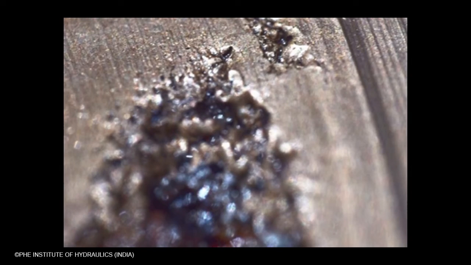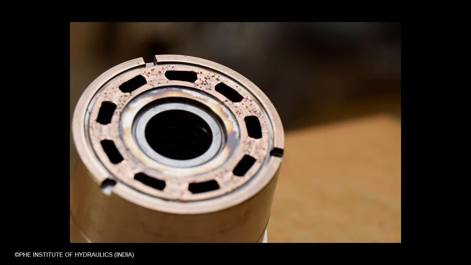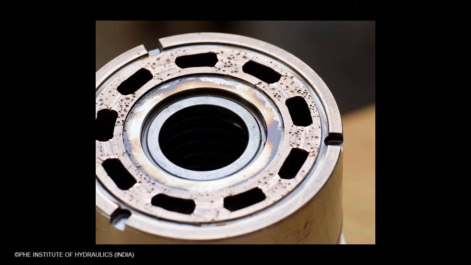Pitted surface is visible under a microscope. In the microscopic view, accumulation of debris from other areas of the circuit is evident. As the cylinder block is a rotating component, the damage is evident all around the top surface of the block.